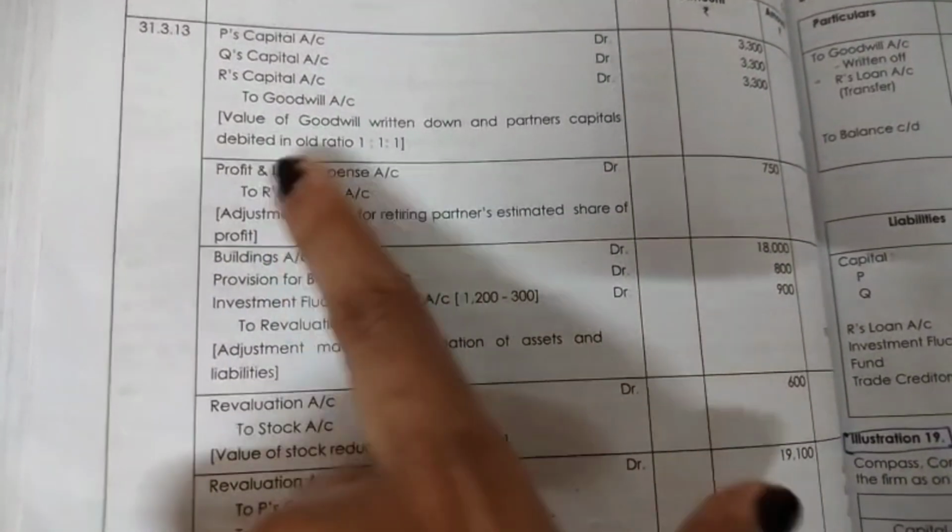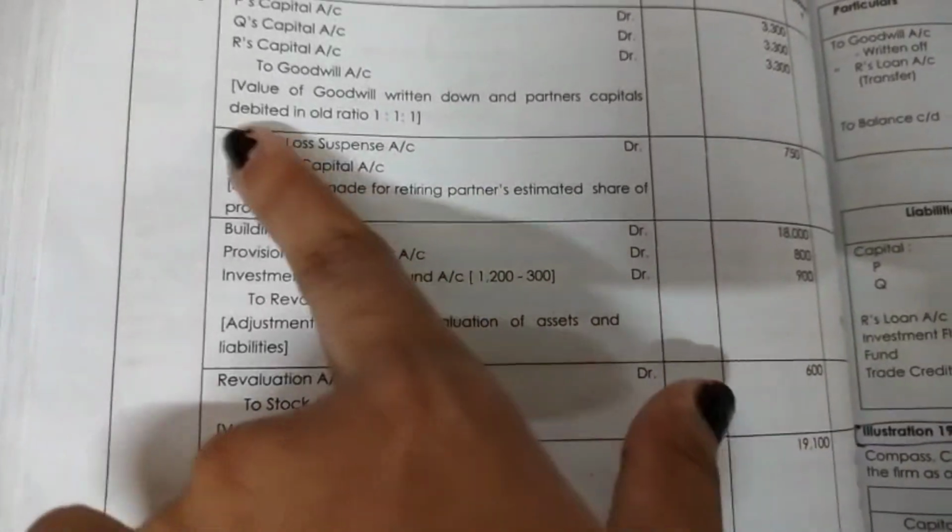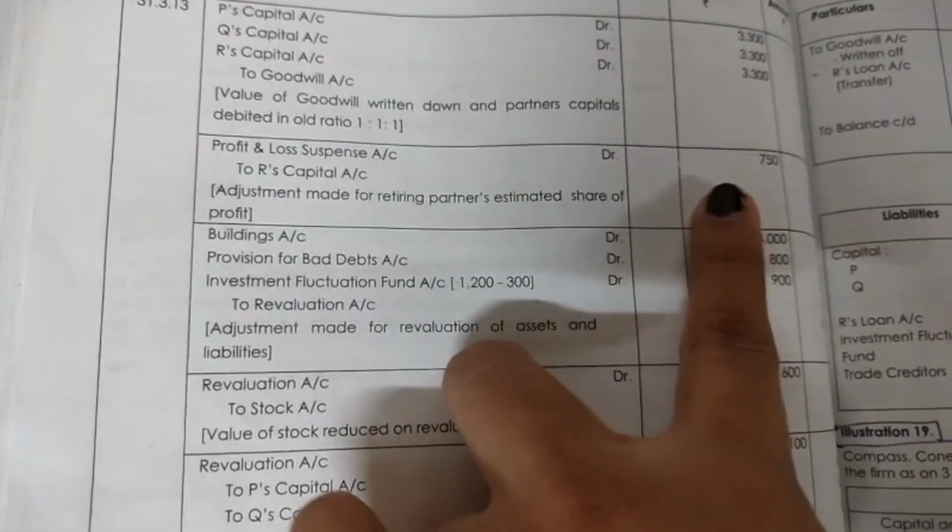So the next entry will be based on this. Let's see that. Profit and loss suspense account debit to R's capital, profit and loss suspense account rupees 750. Don't forget.